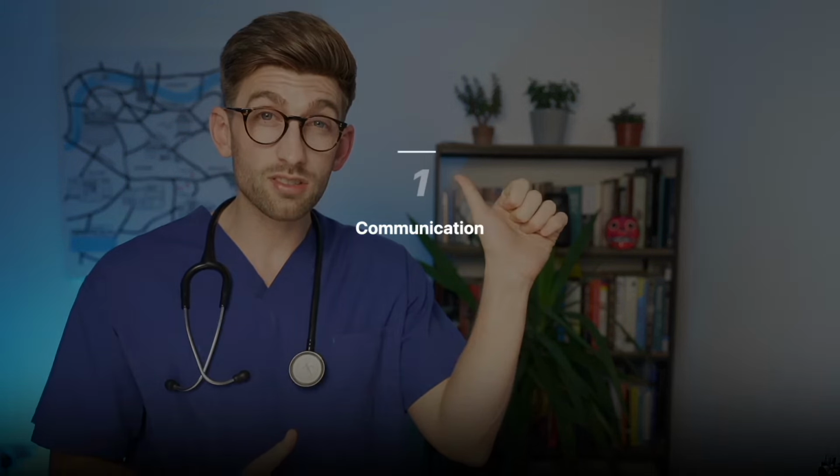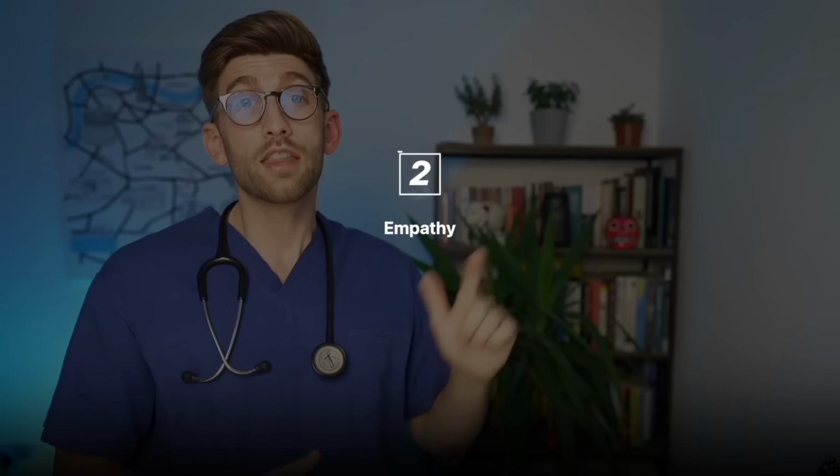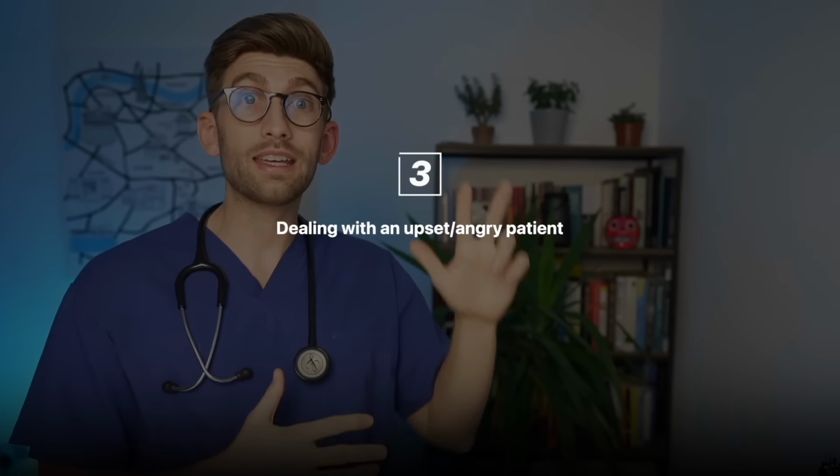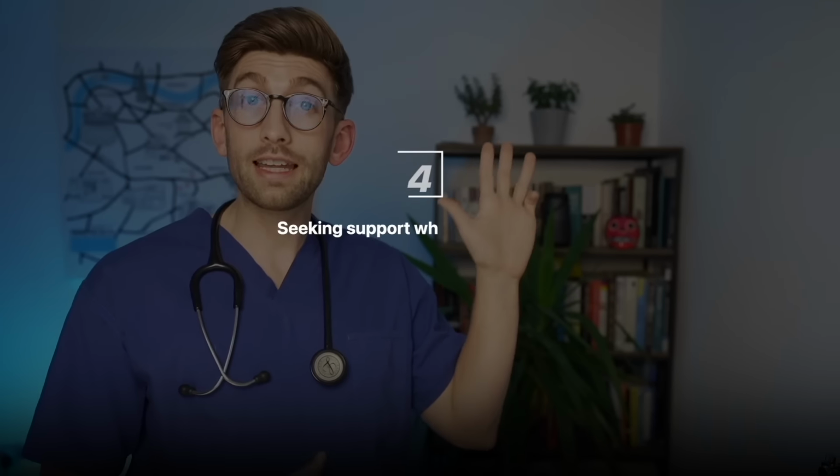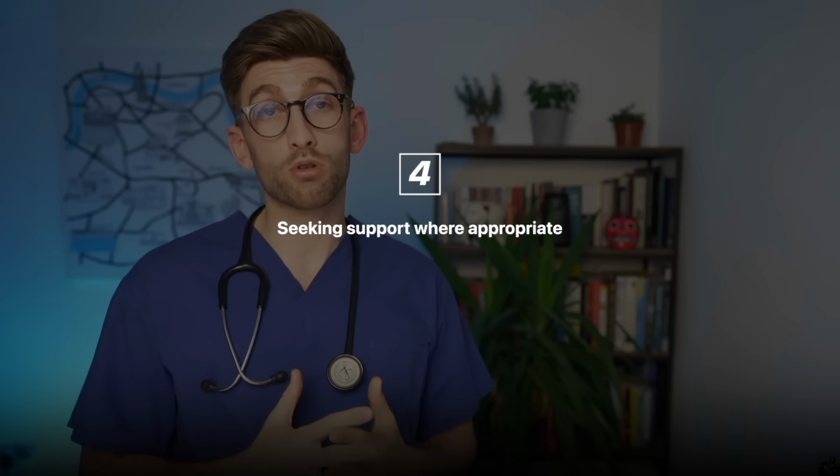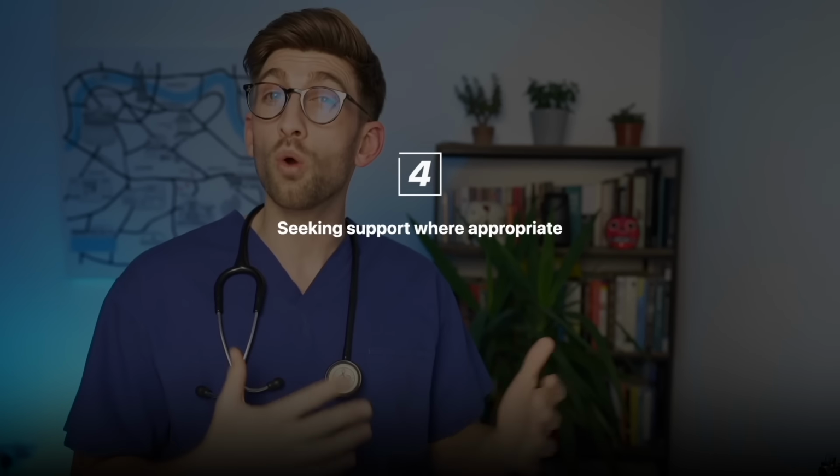When you get a scenario where somebody's had some bad news and you're there to console them, they are looking for a set of skills that you need to identify and try and demonstrate when you sit that station. So normally it's going to be a number of communication skills, empathy skills, the ability to handle when somebody is upset or angry, and then finally your ability to seek support when it's appropriate, so escalate to a senior and know when it's the right time to do that, which we'll discuss later in this video.